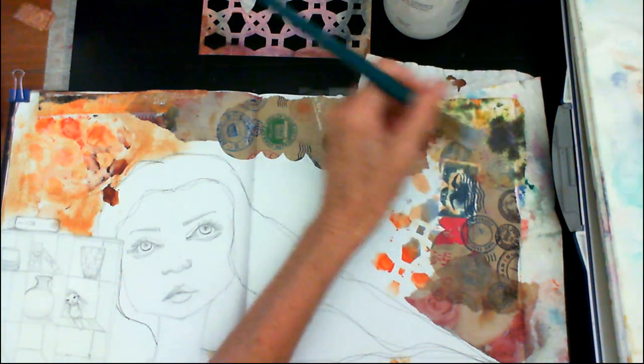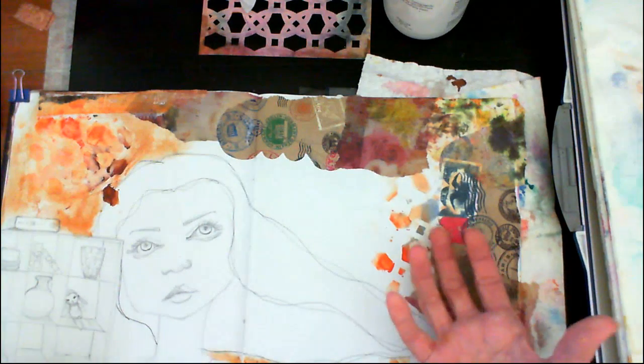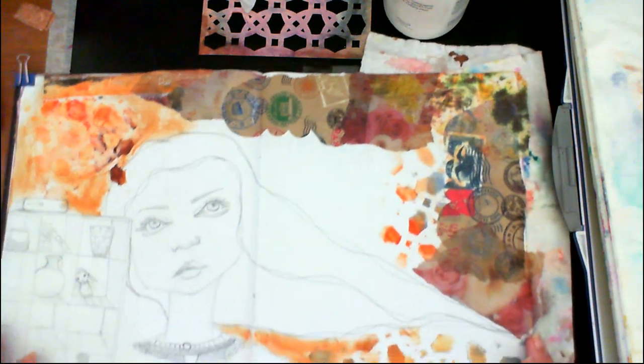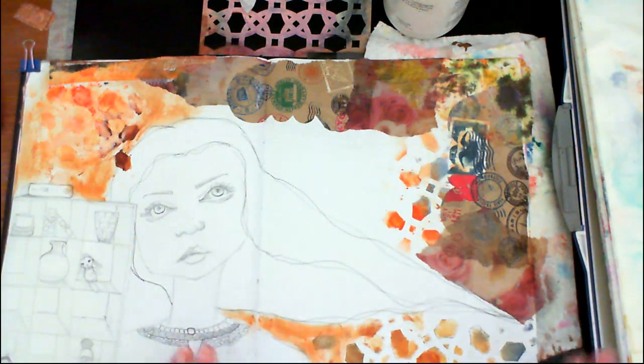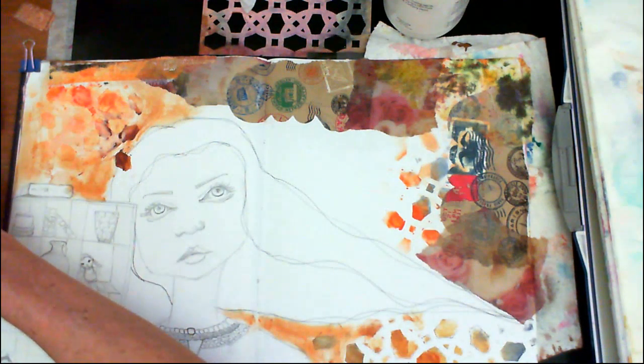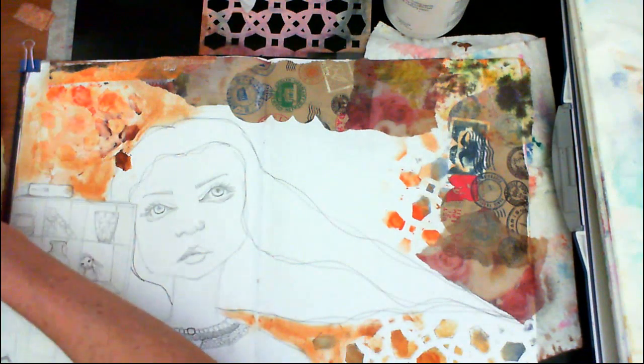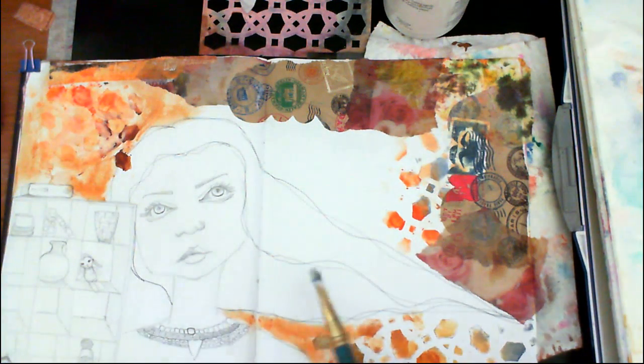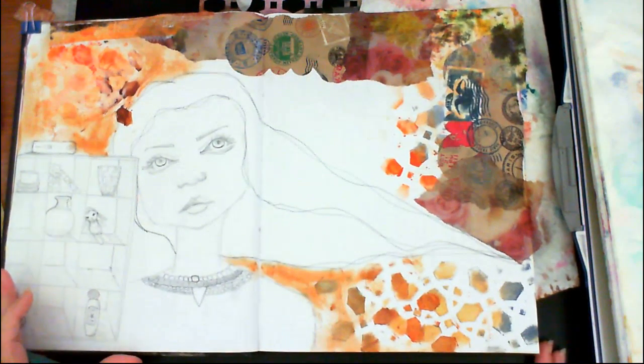But these are my actual working paper towels that are kind of created, I guess you would say, by my creative process. So I don't sit and design them, I guess is the word I'm looking for. They're not designed, in other words.